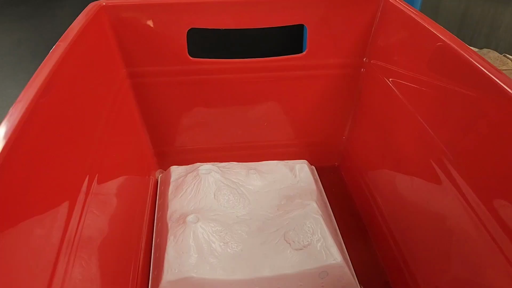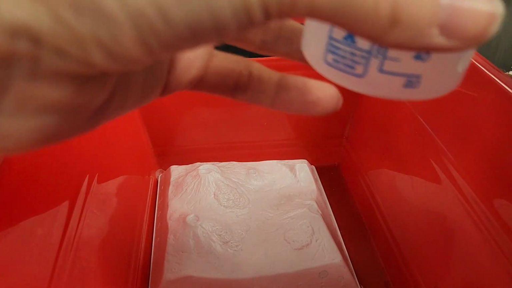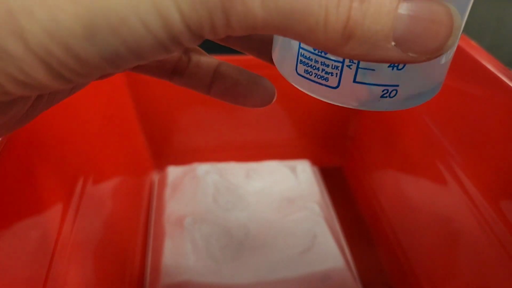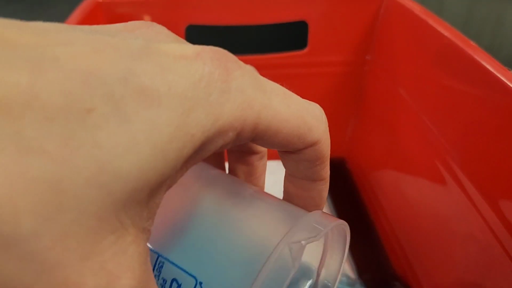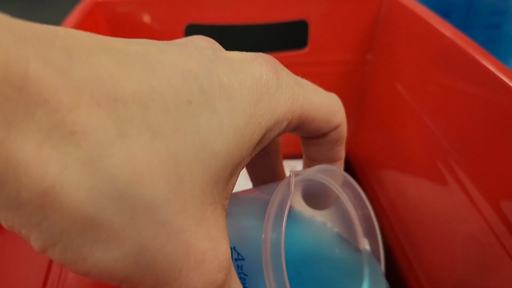So let's get started. First I've got 1,000 milliliters of water here, and to help us out, I'm going to get 300 milliliters and pour it in just to get a baseline to help us make our map. This will get us to what we would call a height of 0 or elevation of 0. We can call this our sea level.